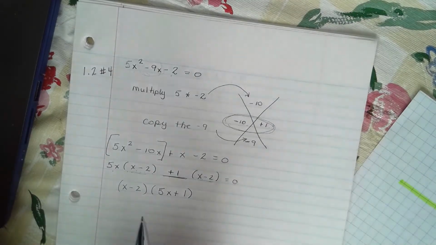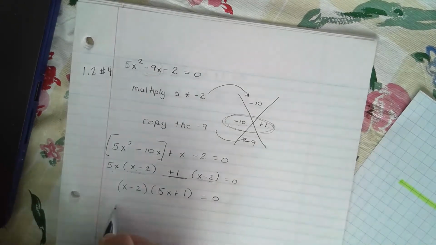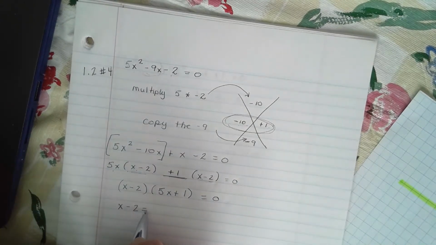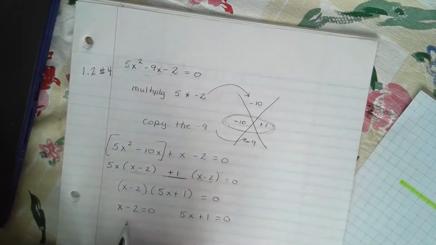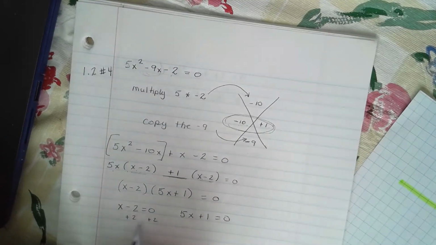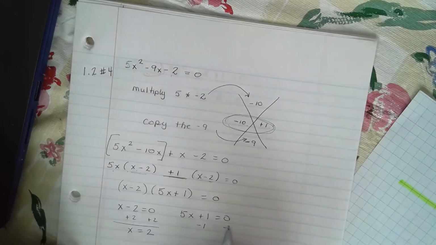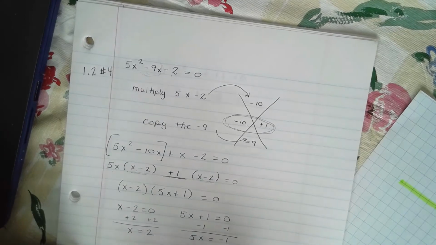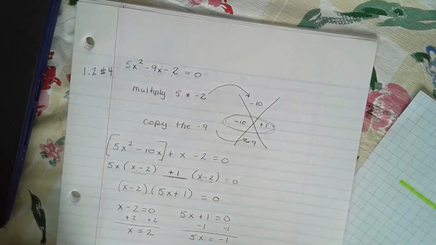And then I set each of those equal to 0. So here I add 2. And here I subtract 1. Then I divide by 5. So my answers are 2 and -1/5.